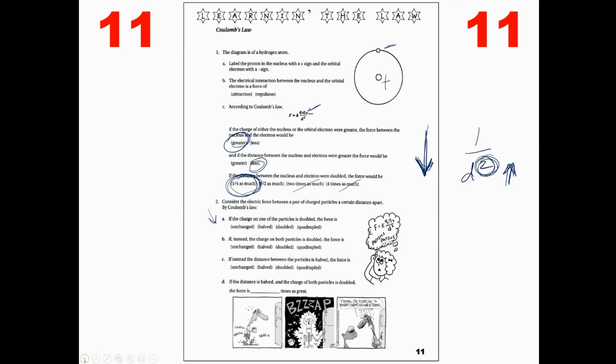Let's check 2. Consider the electric force between a pair of charged particles a certain distance apart. By Coulomb's law, electrostatic force is directly proportional to the product of the two charges, and inversely related to the distance squared. If the charge on one of the particles is doubled, the force is doubled. If instead the charge on both particles is doubled, the force is quadrupled.